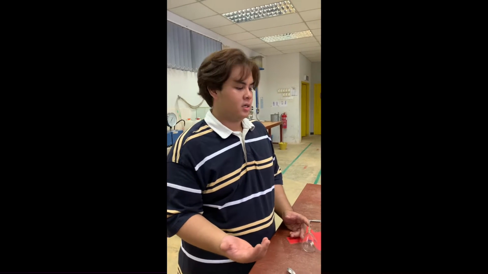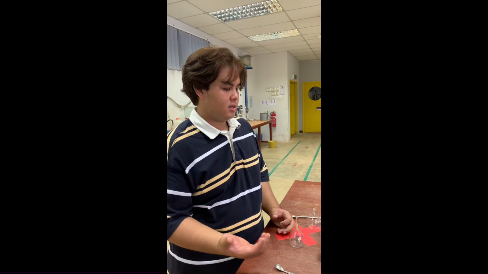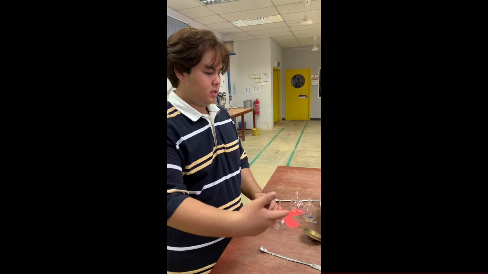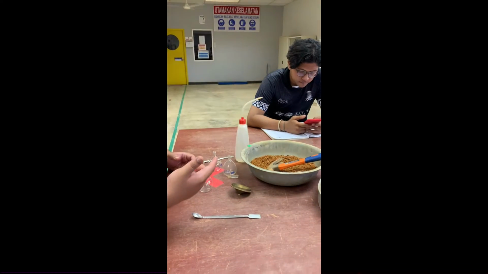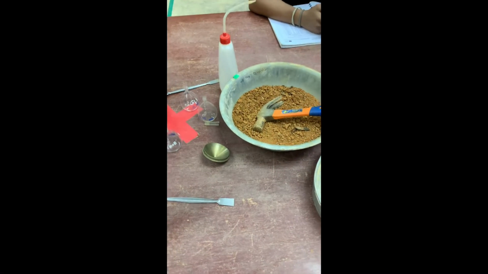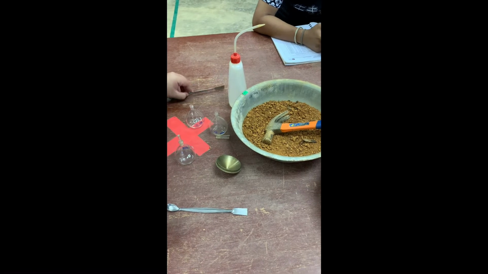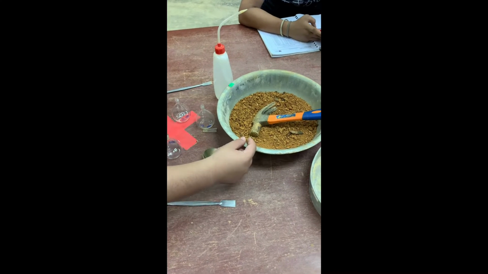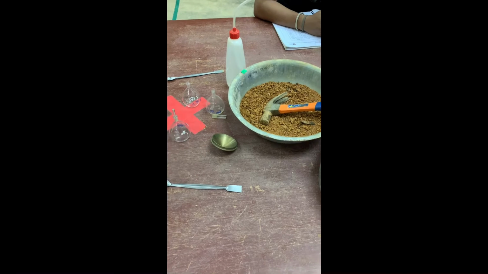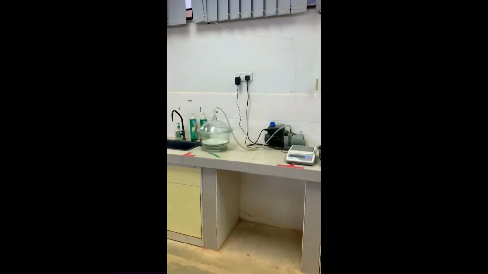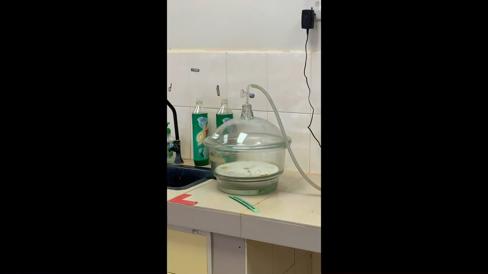Okay, the second experiment that I want to conduct is the particle density test. So these are the apparatus for the particle density test, which are a density bottle, spatula, distilled water, soil sample, screws, and a vacuum set.